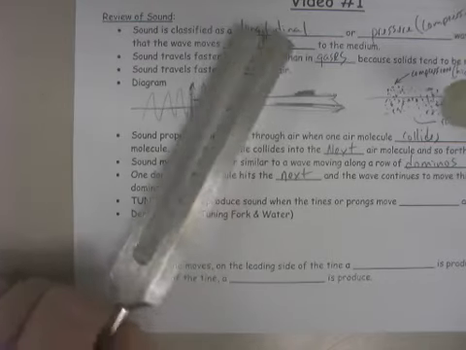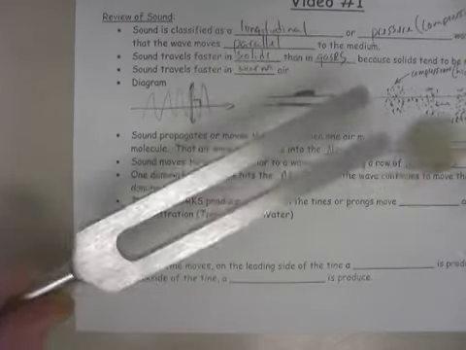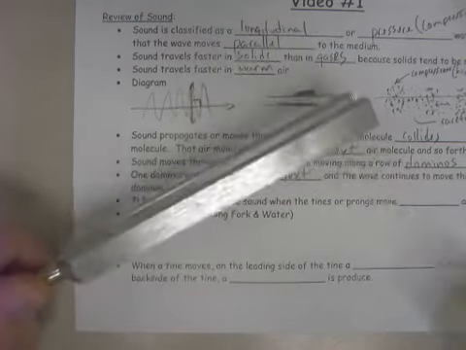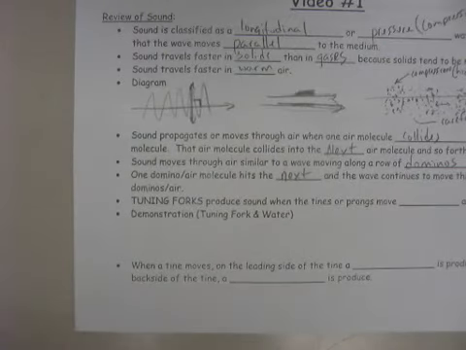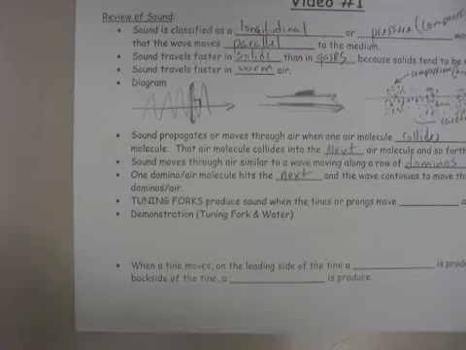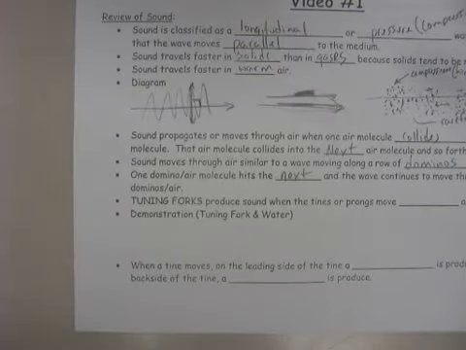So the question is, how does a tuning fork make sound? Okay, you can hear it right there. I'm holding it up next to the microphone. I know you can't see it on the video there. Okay, how does it make sound?